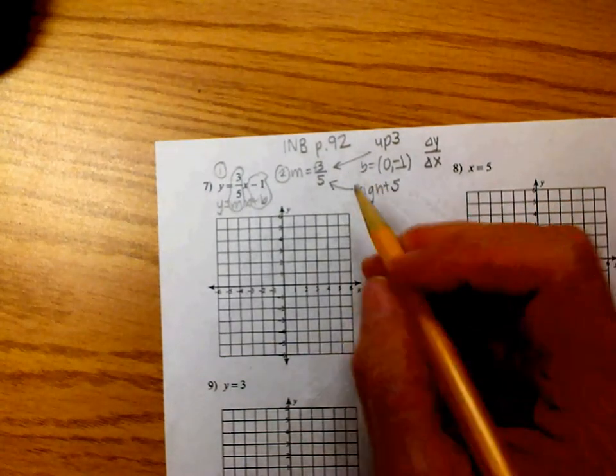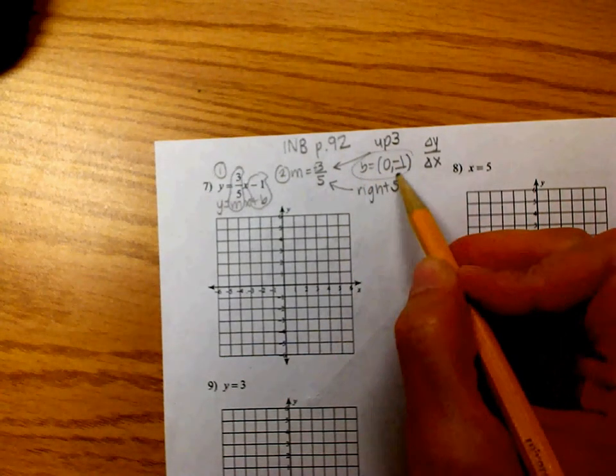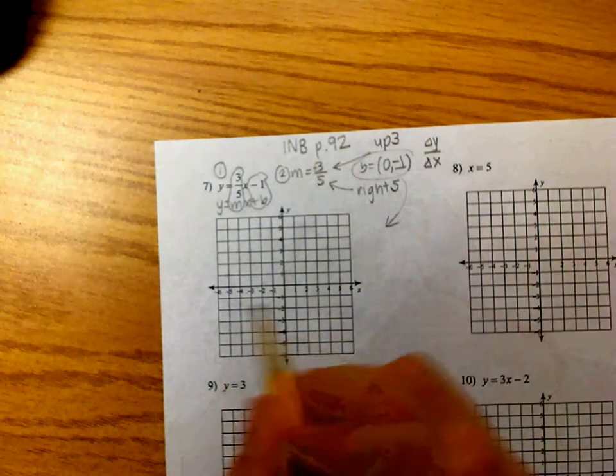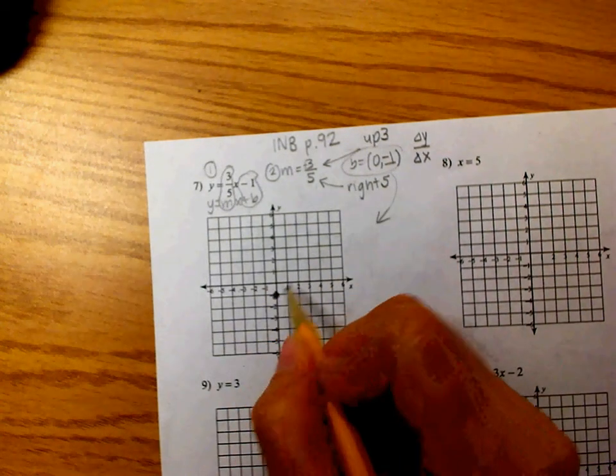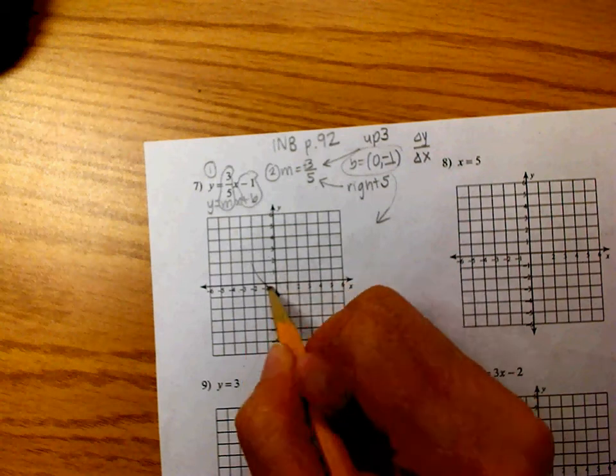Okay, step 3 is to plot our y-intercept. So where am I going to put that? It's going to be 0 comma -1, right here. Okay, so that's step 3.